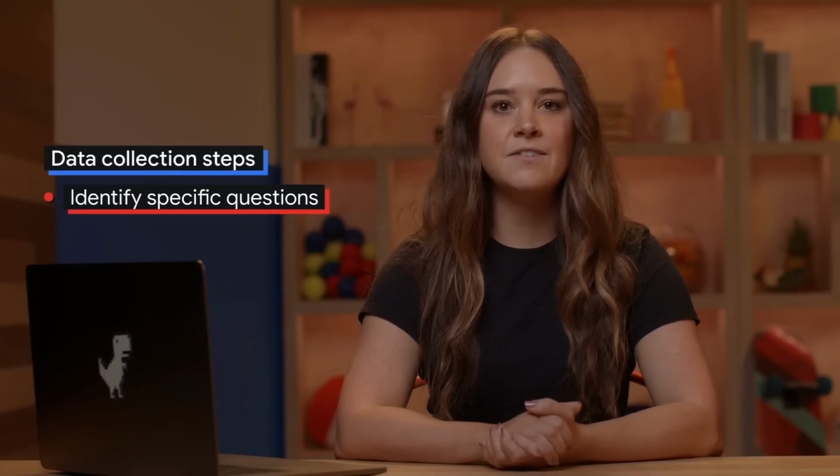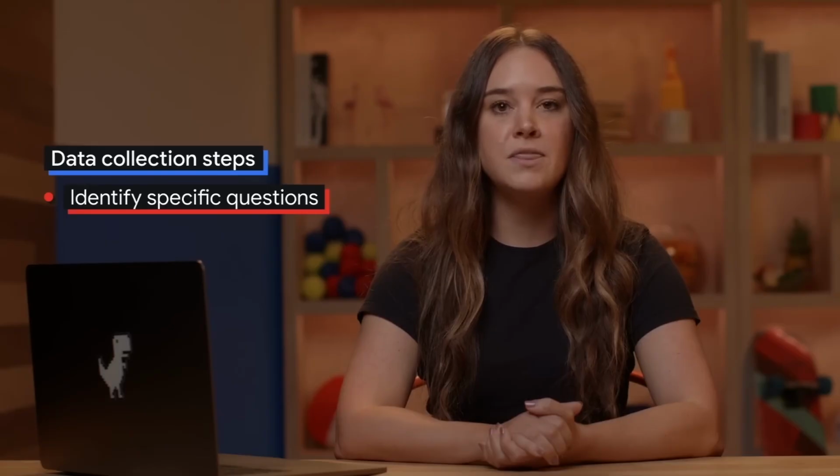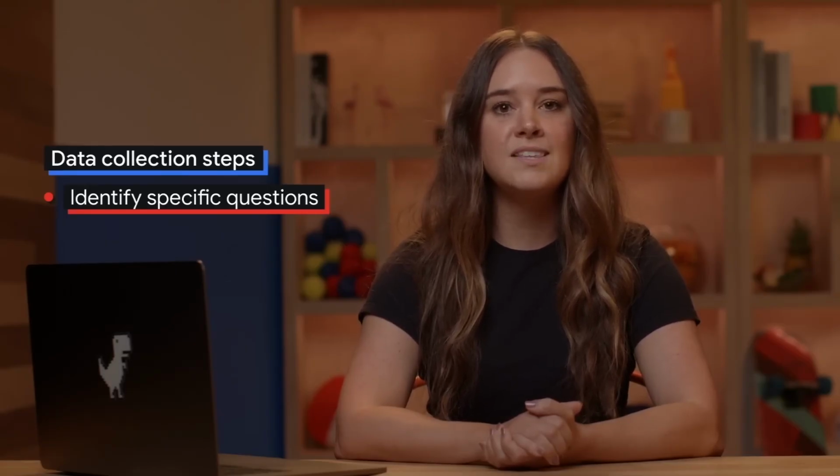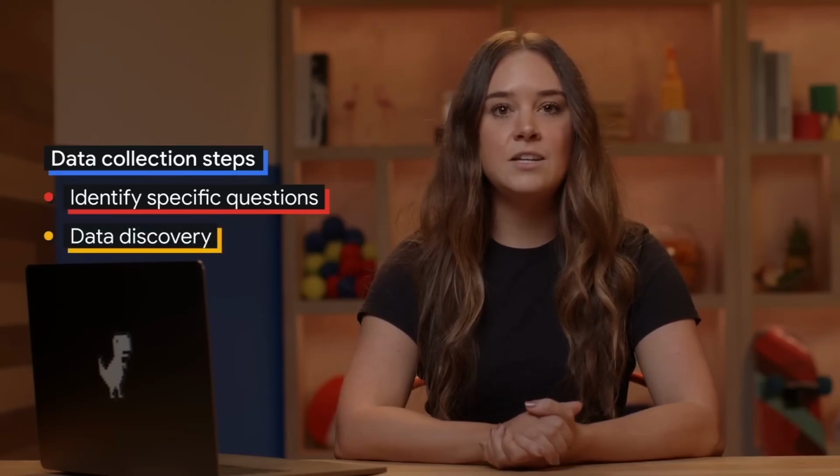Before you can find the right data, you need to know what you're looking for. So, the first step is to identify specific questions you want to answer with your data. To do this, you'll work with your stakeholders to determine their needs. Once you've figured out the questions you're trying to answer, you can move into the second step, data discovery. During this step, you'll find the data you need.